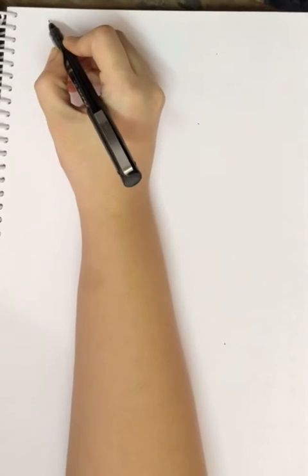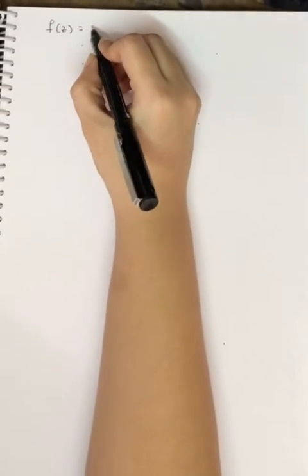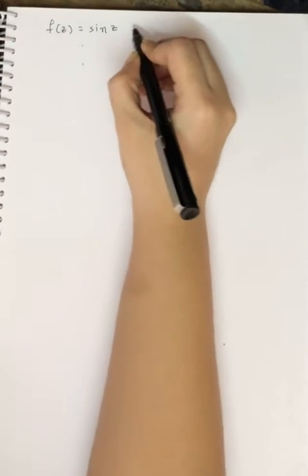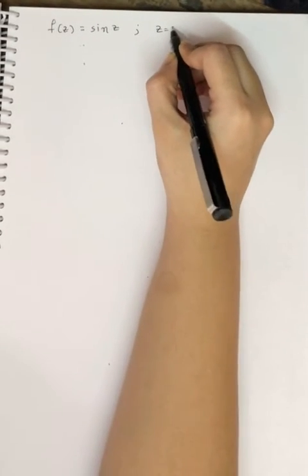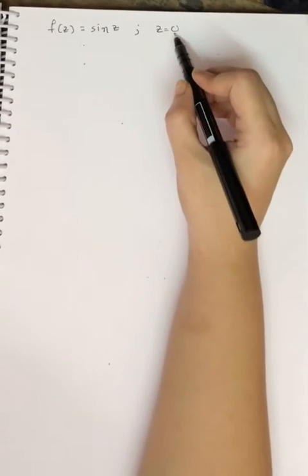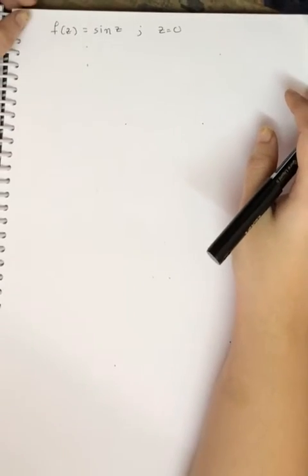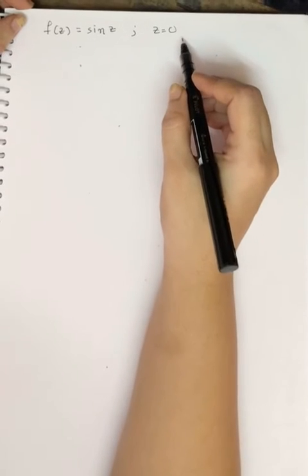We will start with the Taylor series expansion problem, and the first example here is that let us say that we have f of z equals sine z, and we are expanding this function about z equals 0. Okay, so this is the question. Now we should first write the Taylor series expansion.